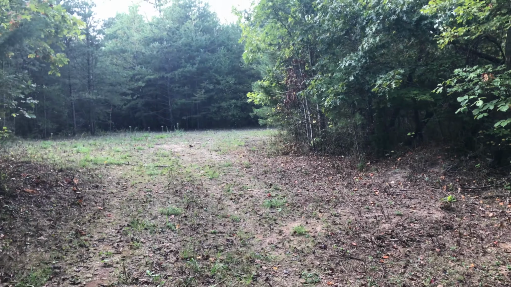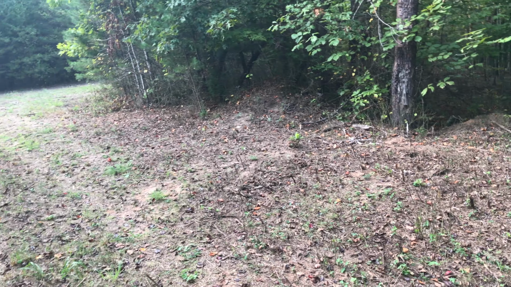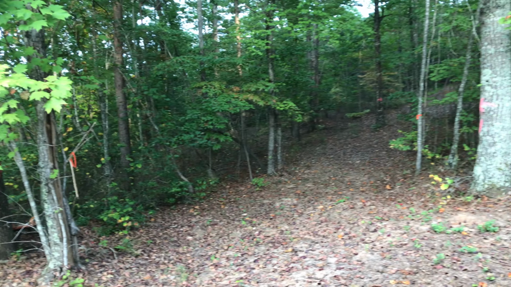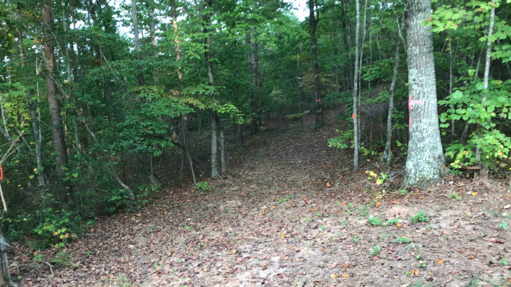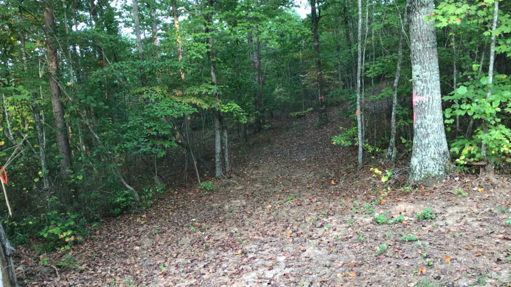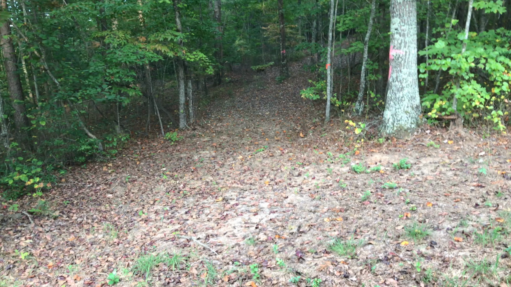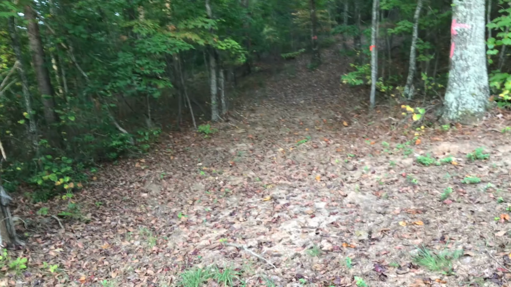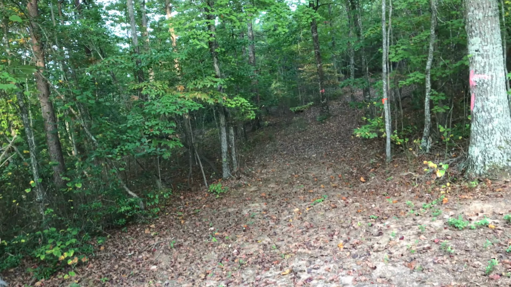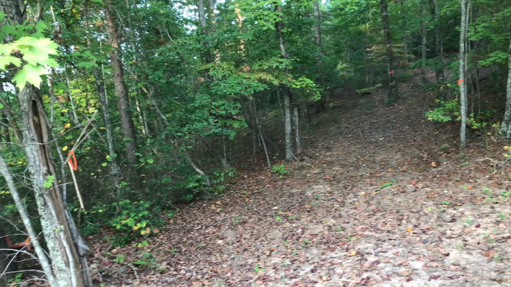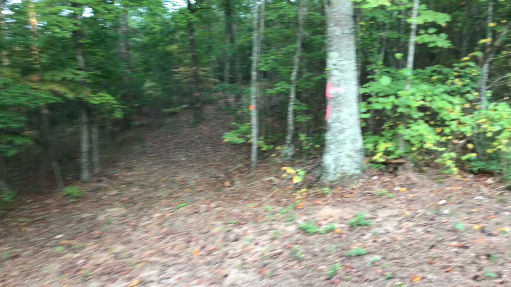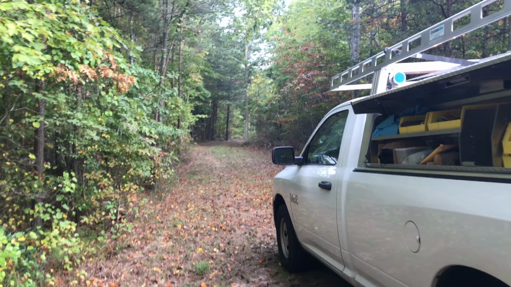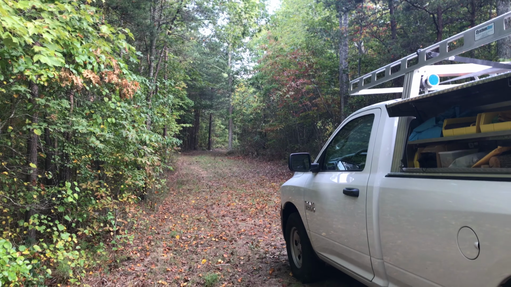You cannot lose with a piece of property by first marking the perimeters, then clearing out access on contour. And what's most useful is to look at the historic images. I'm Justin Hitt with Prosperity Homestead. Looking at historic images, I can see where there were old roads, and of course all that was an old road. And look how nice it looks, all cleared out.